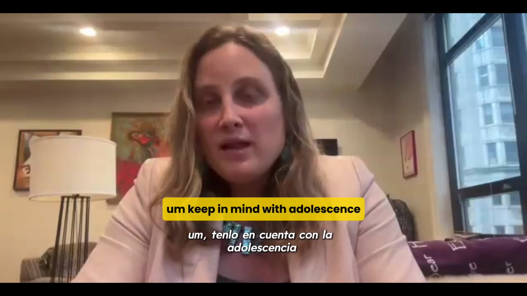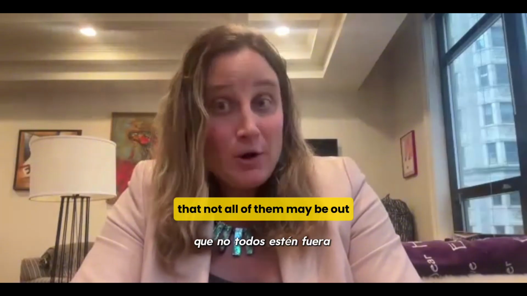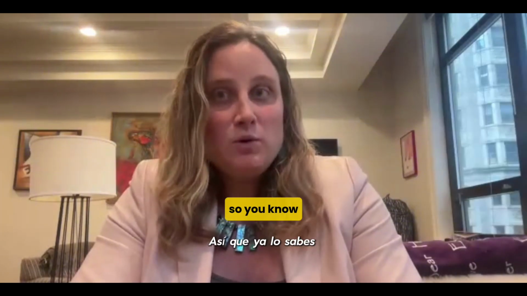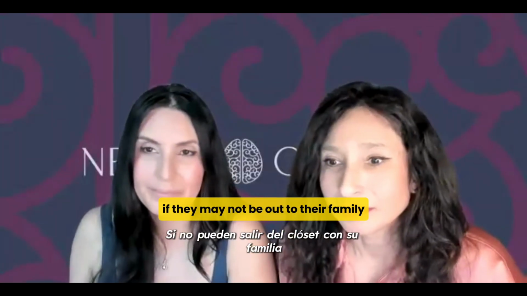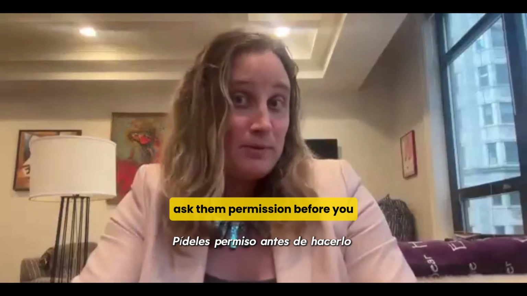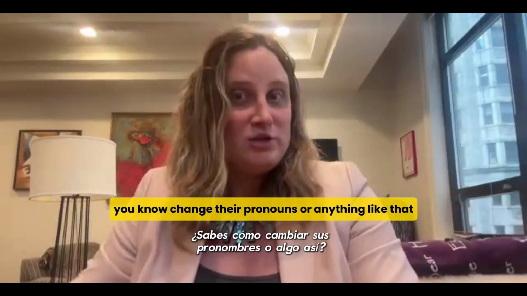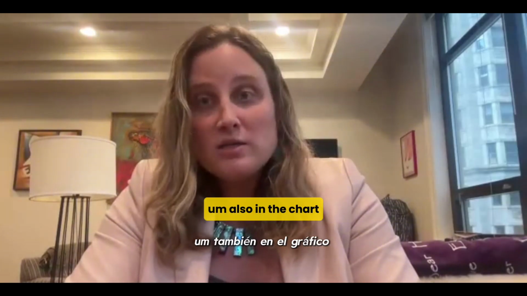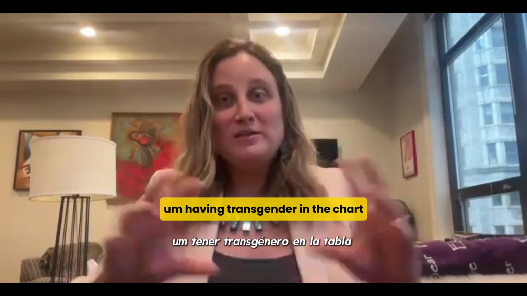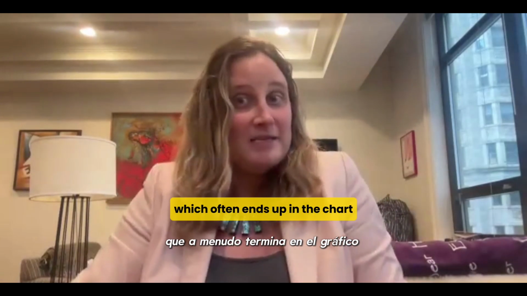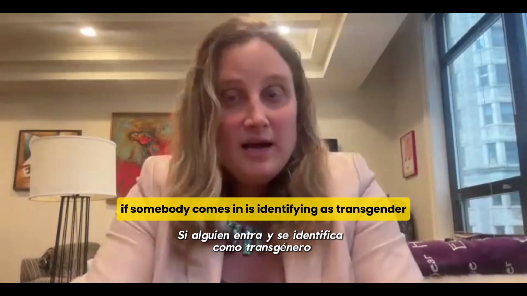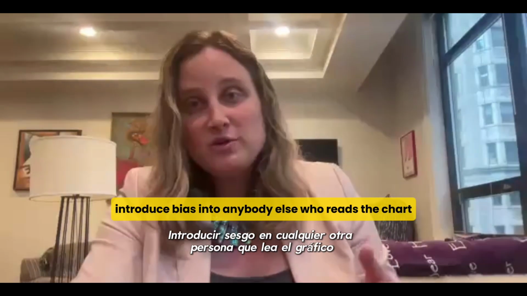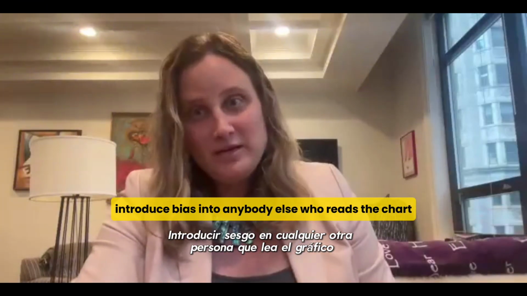Keep in mind with adolescents that not all of them may be out. So if you suspect they may not be out to their family, ask them permission before you change their pronouns or anything like that. Also, having transgender in the chart, which often ends up in the chart if somebody comes in as identifying as transgender, will potentially introduce bias into anybody else who reads the chart.